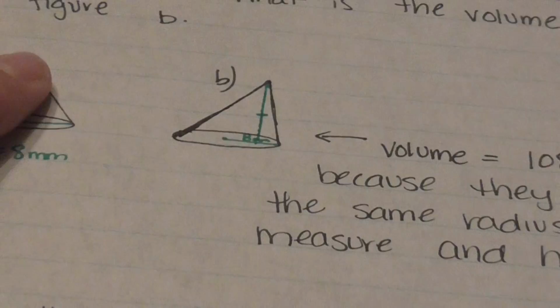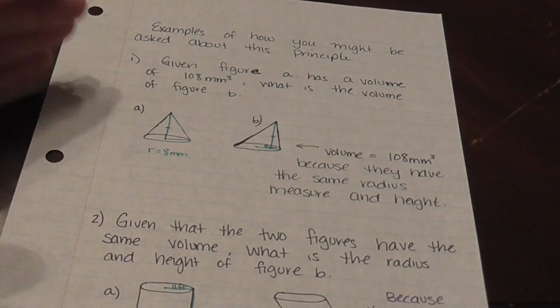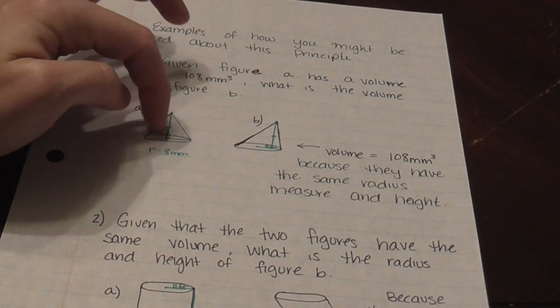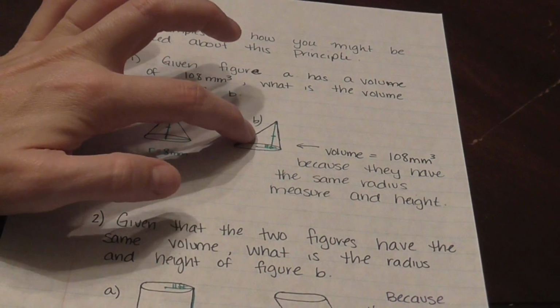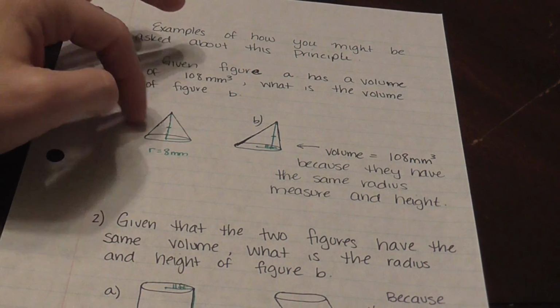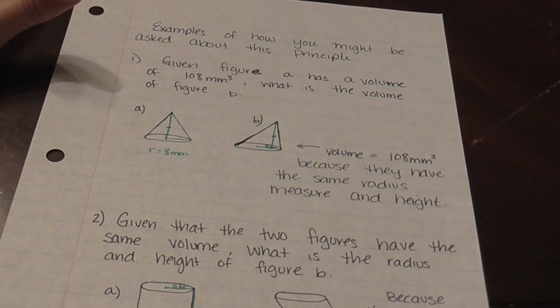Alright, so the volume for both of them is 108. Because they have the same radius and the same height, the volume of figure B is going to be the same as the volume of figure A. So if this is 108, this one's going to be 108 cubic millimeters as well.